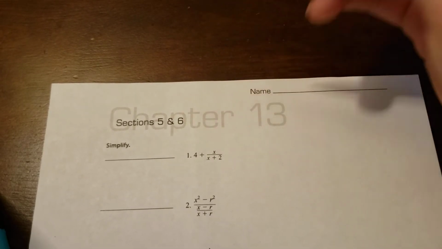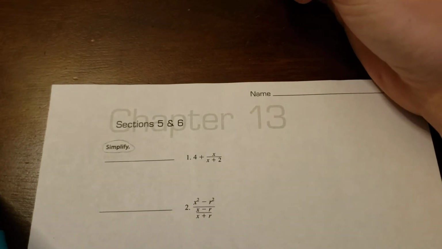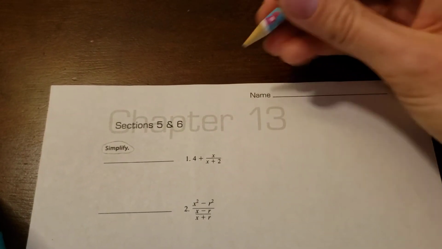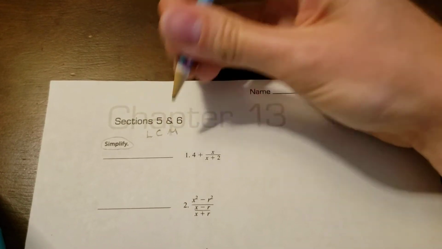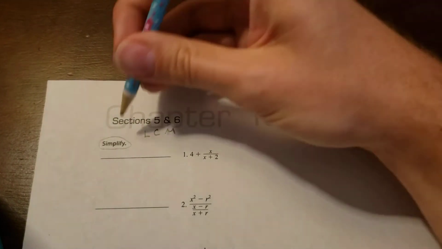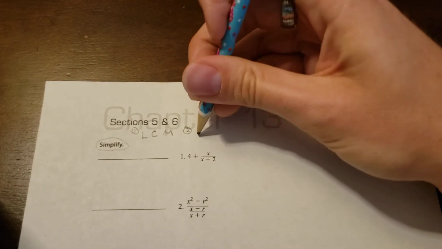Okay, focus. Number one. What we're trying to do is simplify. We're not trying to solve these. So this has a lot to do with finding the least common multiple and then combining like terms, right? That's going to be the first thing, and then choose to combine.